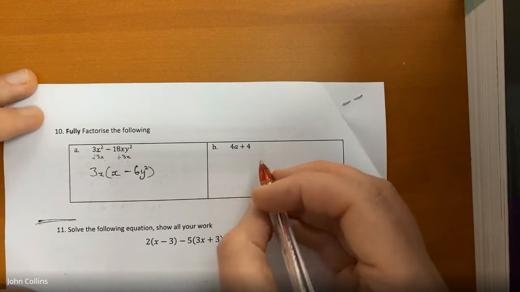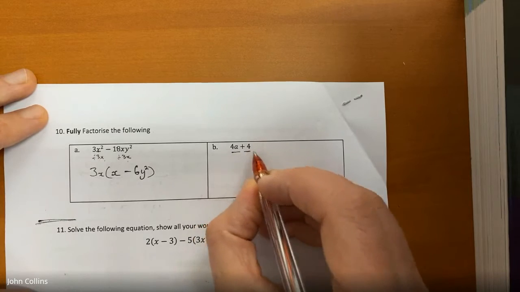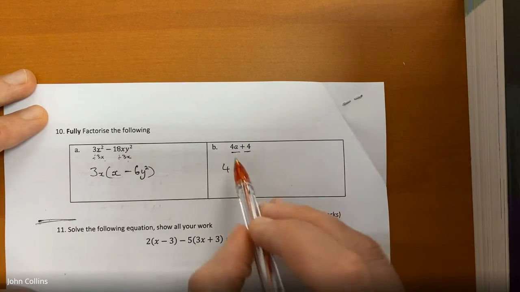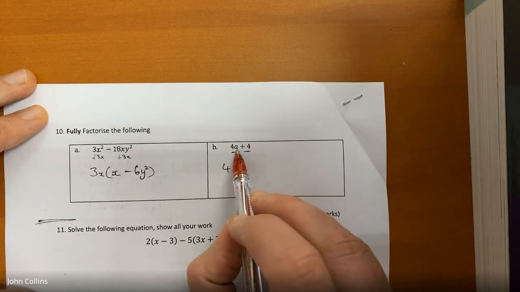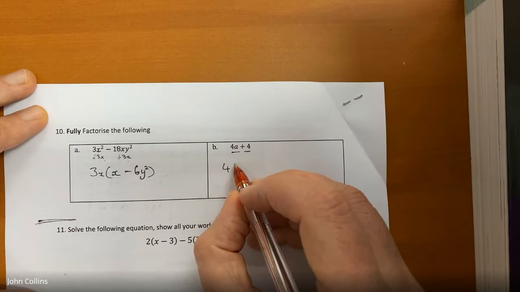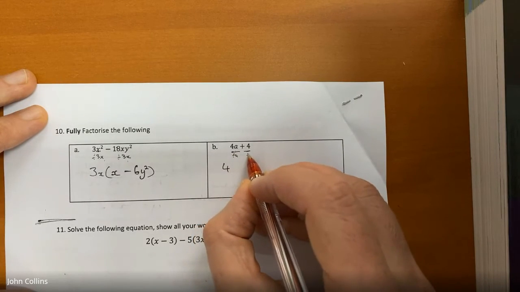Part B then. Both these have 4 in common, so I'm definitely going to have 4 outside the bracket. I'm looking for a letter in common, but there is none. There's only a letter here and none there. Okay, so that means I've done my job. I've factorized. So these are both just divided by 4.